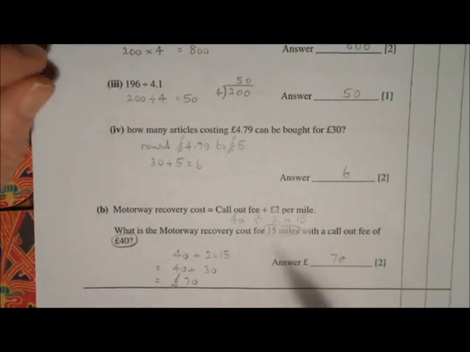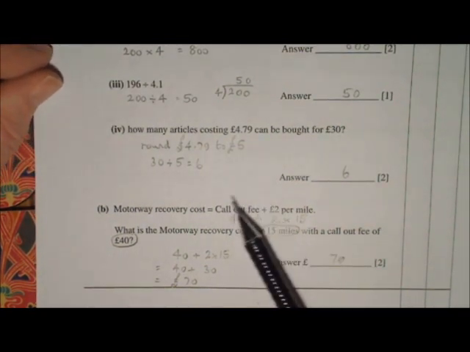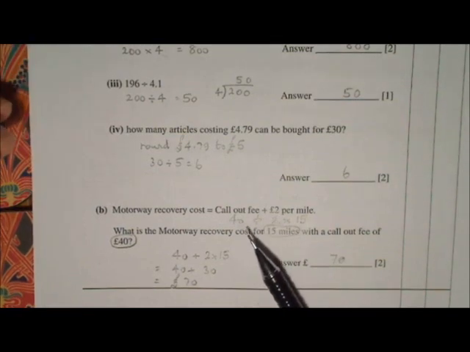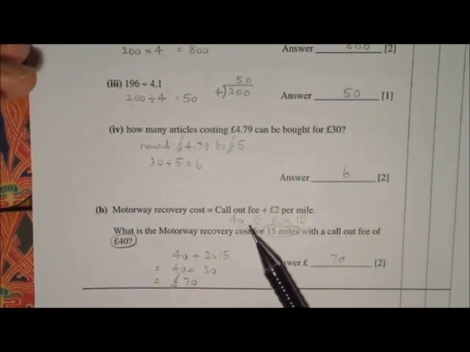Okay, and then the part B of that, we can see it there. Motorway recovery cost, there's a little formula for that, and it says the cost is the call out fee plus we've got to add £2 for every mile.